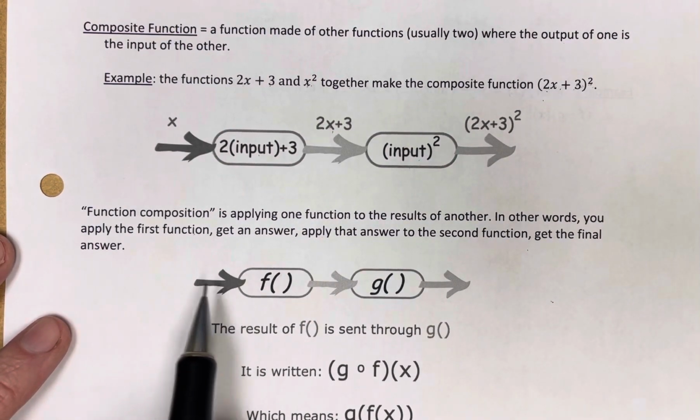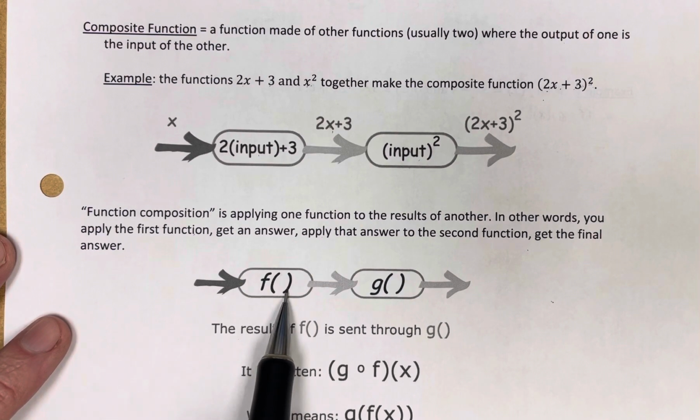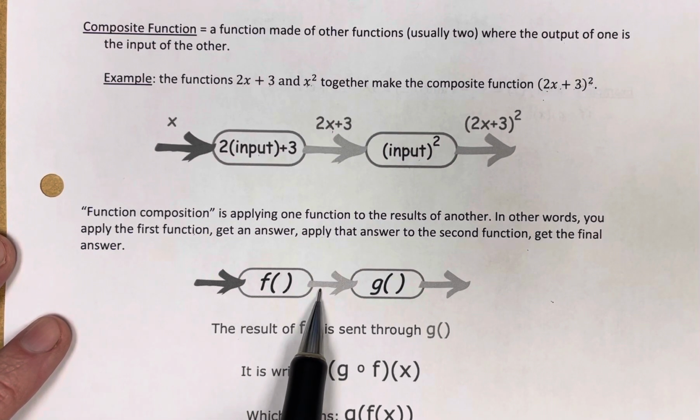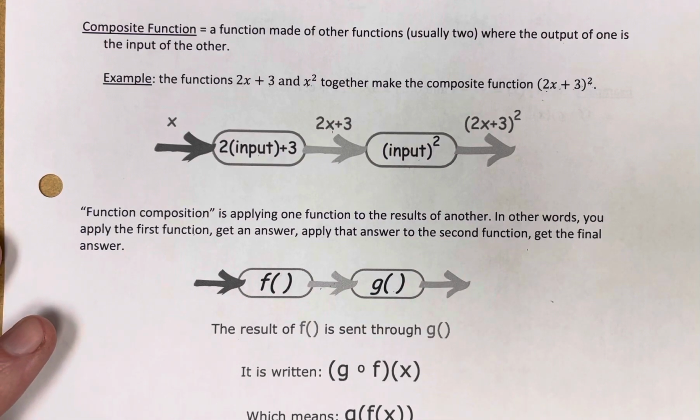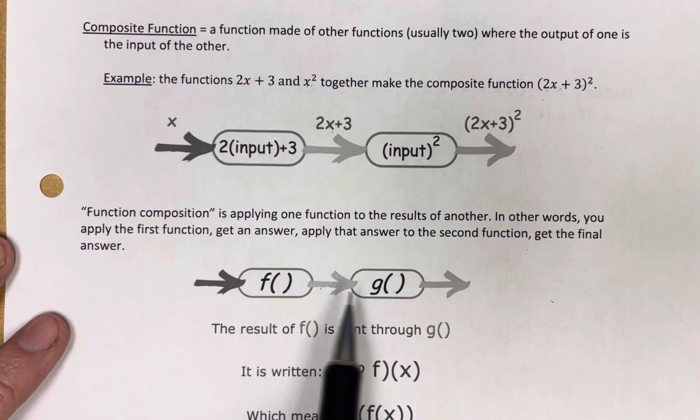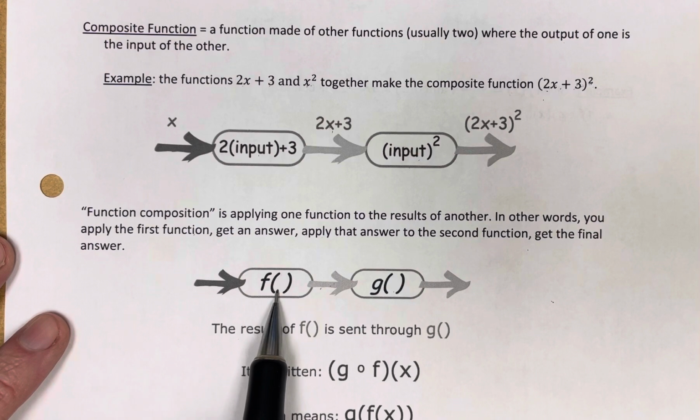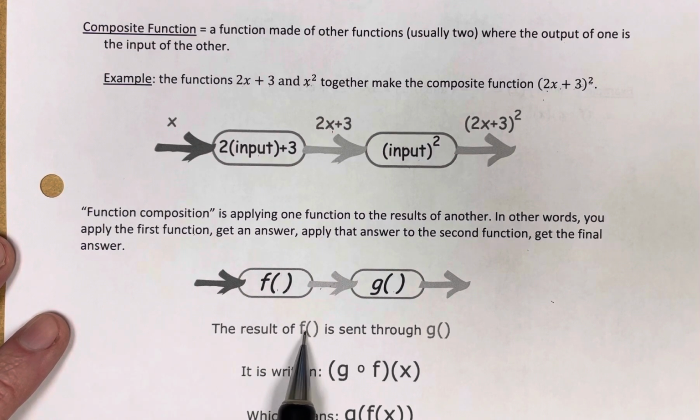So it will go into the f function, for example, come out with an output, and that will go into the g function, and then you'll come out with the final result. In this case, the f function is done first. The result of f is then sent through g.